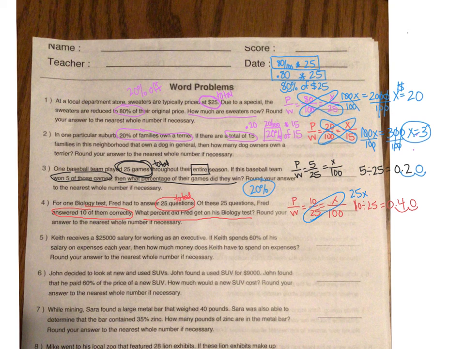25x, 100 times 10 is 1,000. Whoops, I didn't give myself much room here, but 1,000 divided by 25 gives me an answer of 40. Now it's 40 out of 100, which means he got a 40% score on his test. Okay, let's look at one more before I have you try a couple on your own.